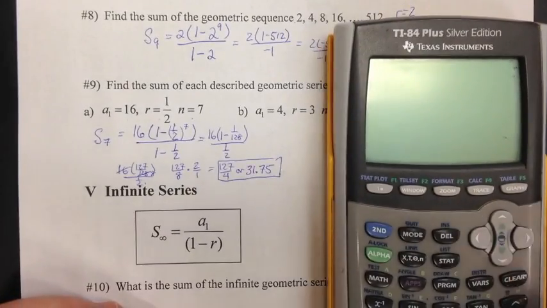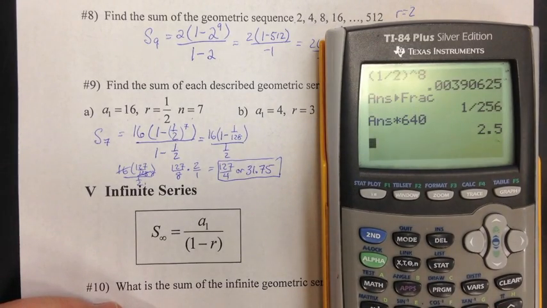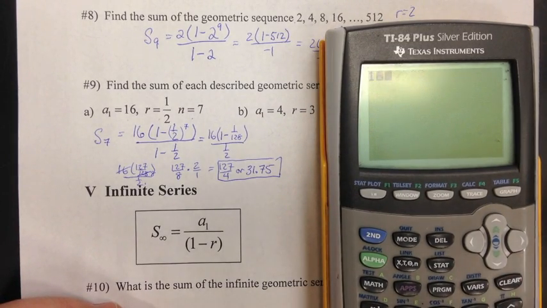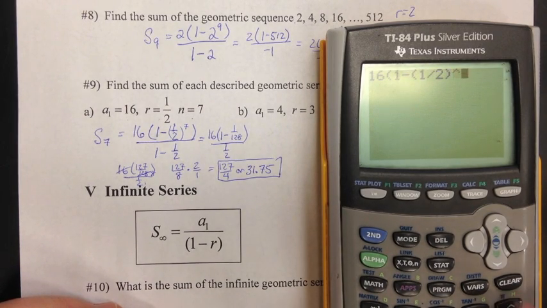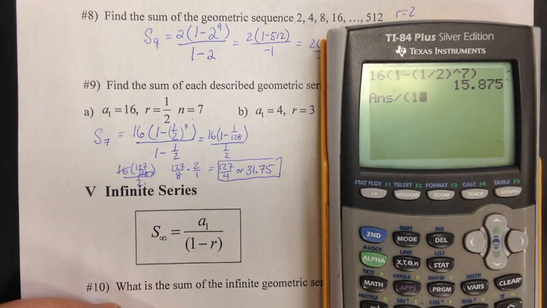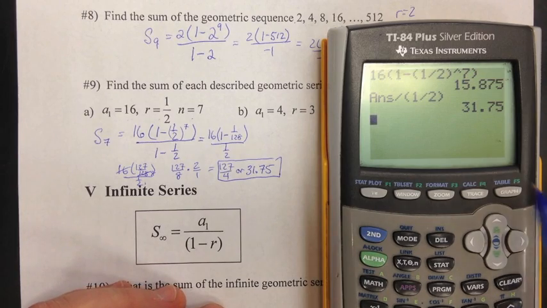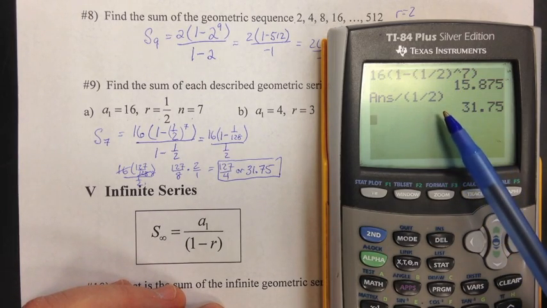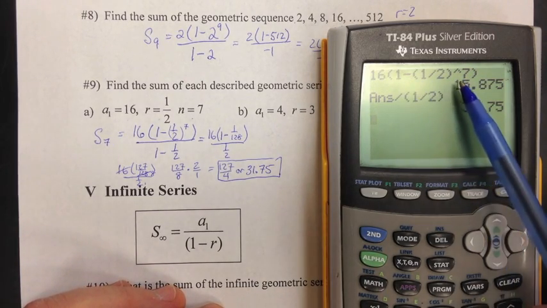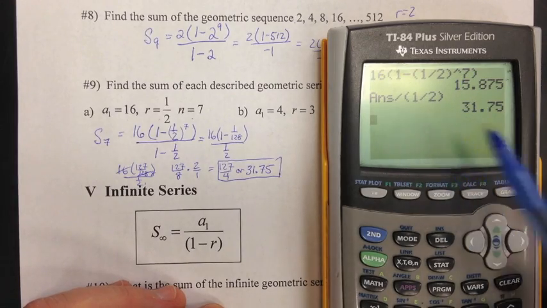You can use the calculator. If I type the numerator, which is 16 parentheses 1 minus, I'm going to do 1/2 to the 7th. Alright, that gives me a decimal, and then I'm dividing by 1/2. There's 31.75. Okay? If you use the calculator, be very careful how you type. I would do the numerator, get a number, and then divide it by the denominator.